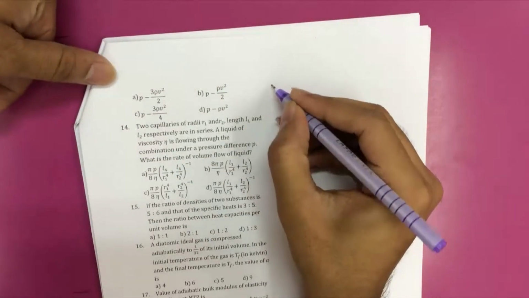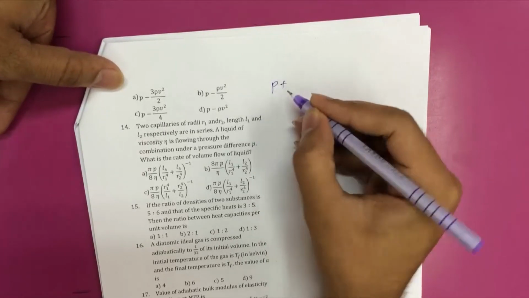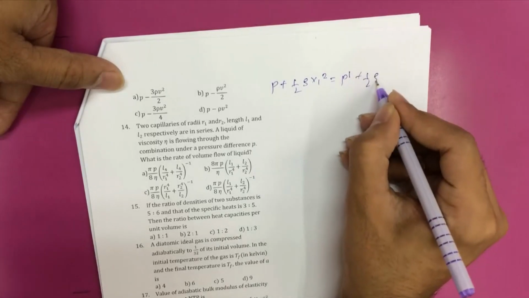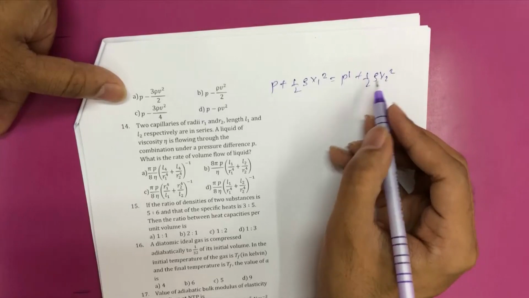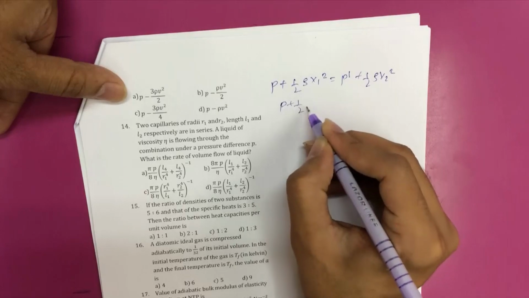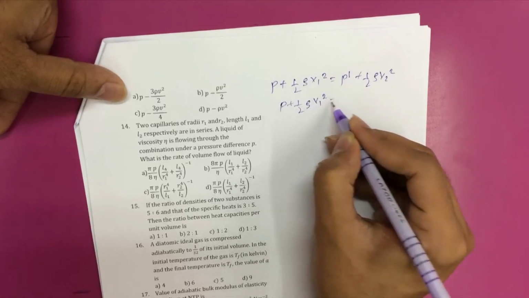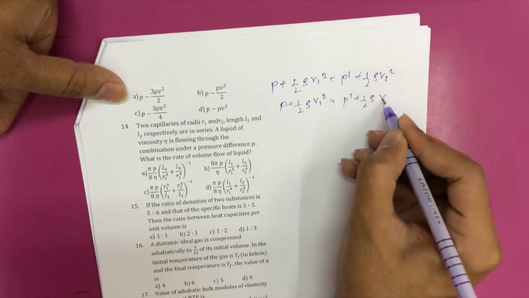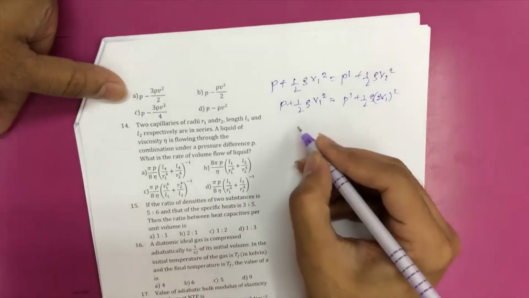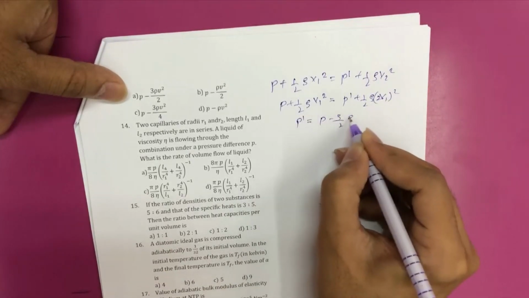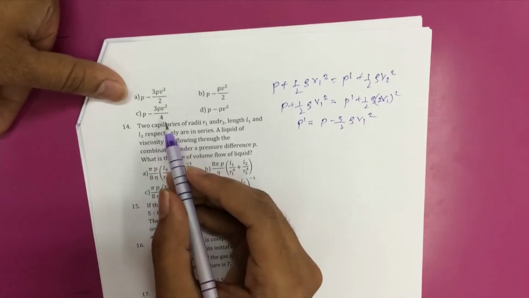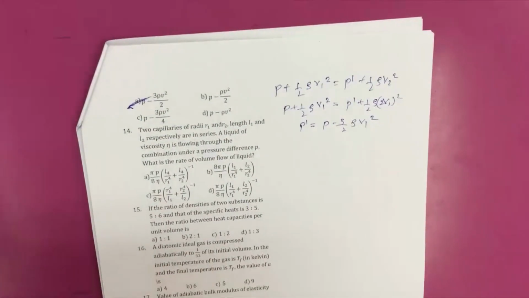Therefore, I can say that pressure initial plus half rho V1 square equals P dash plus half rho V2 square. Now it is given that V2 equals 2 times V1. So I will have P plus half rho V1 square equals P dash plus half rho (2V1) the whole square. Solving this will give you P dash equals P minus 3 by 2 rho V1 square. That V1 can be taken as V. So your correct answer here would be option A.